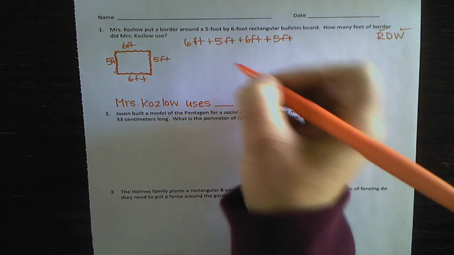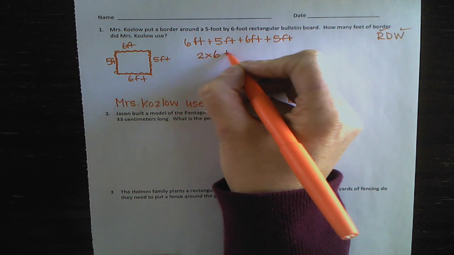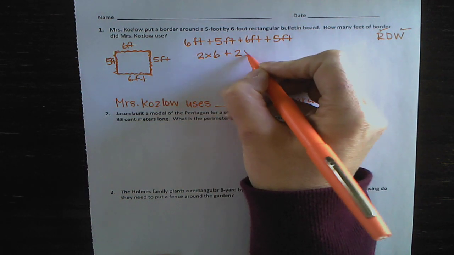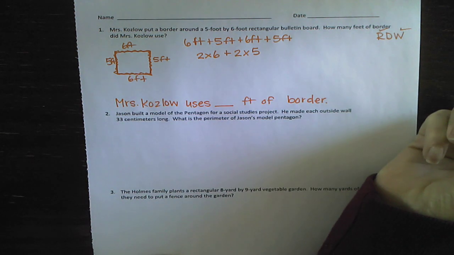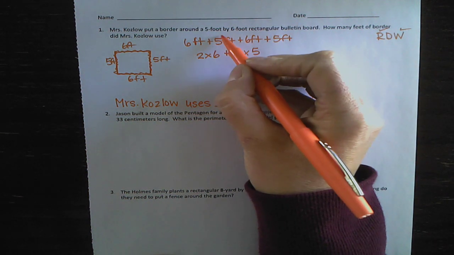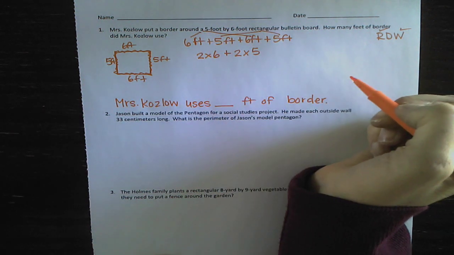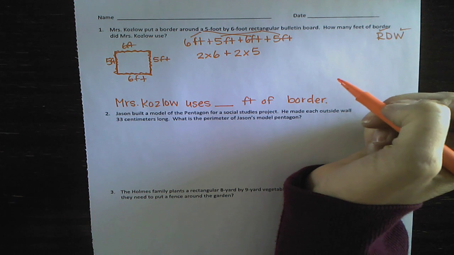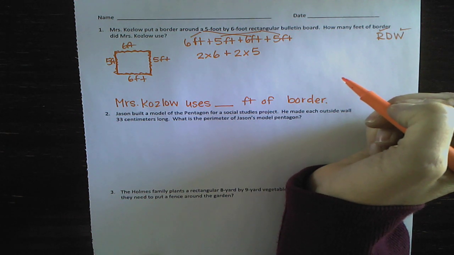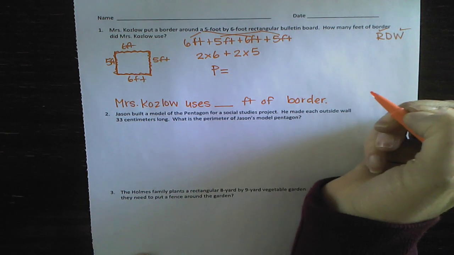So in this case, what we could do is 2 times 6 plus 2 times 5, which would be the same as if we added 5 plus 5 and 6 plus 6, right? So either way, whatever way you like best, that's the way that you can solve this problem. But we need to come up with the same answer.